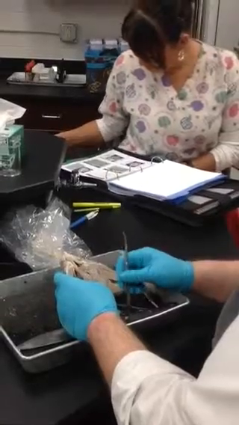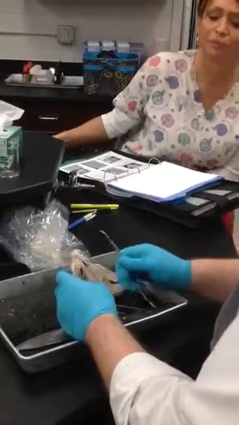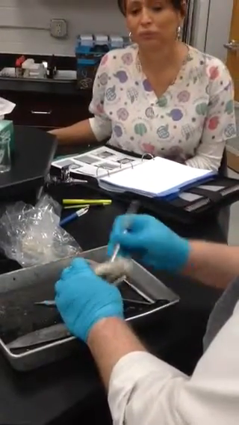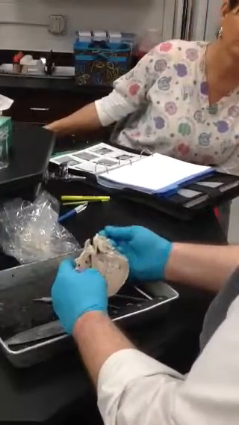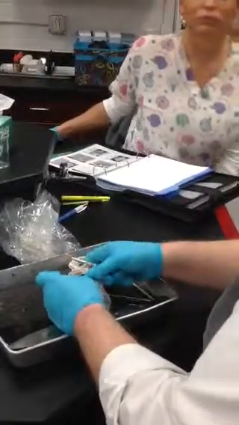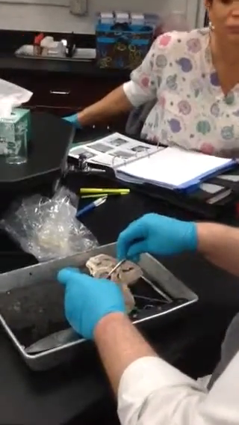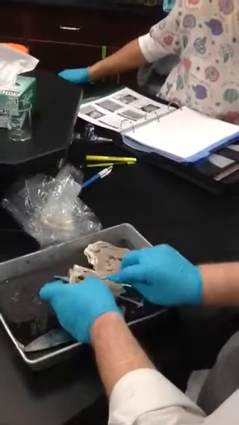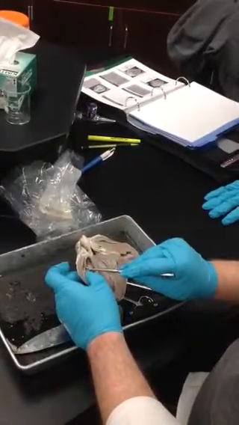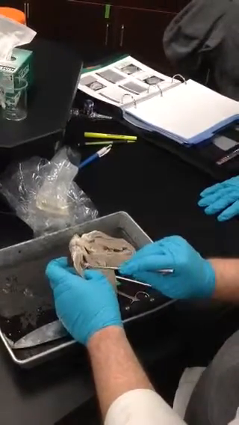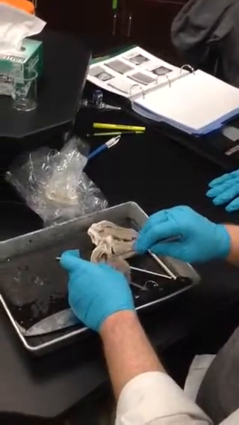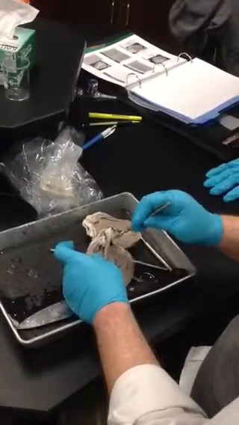Atrioventricular valves. Where are the AV valves? We know they're located between the atria and the ventricles, so we'll start with the right. Here's the right ventricle, and here's the right atrium. So both of them are right here. When I open that up, what I find are these cusps. You find the strings, the chordae tendineae, and they're attached to the cusps. So this is actually the three cusps, the tricuspid. 1, 2, 3. Does everybody see that?